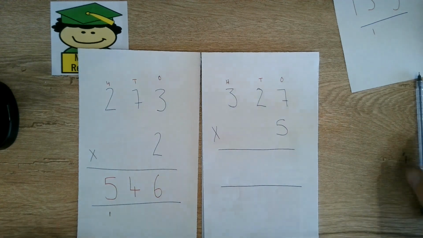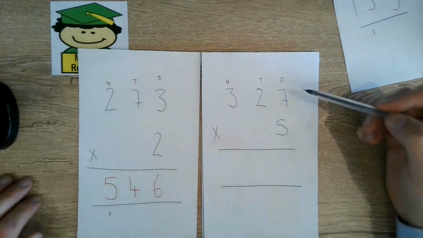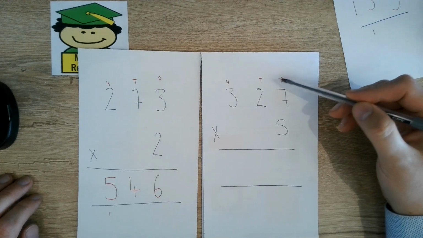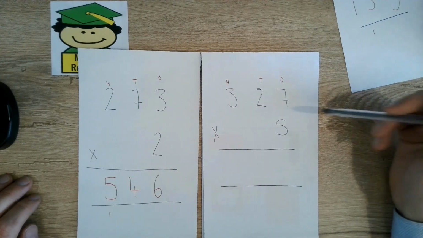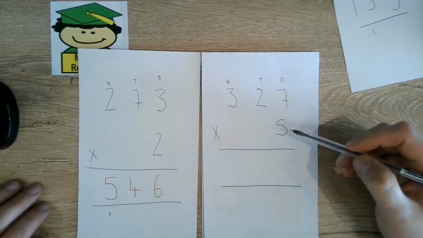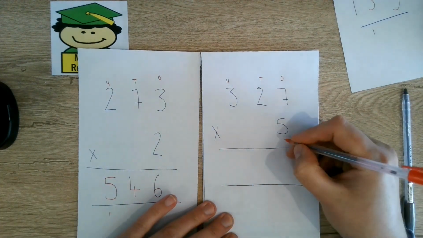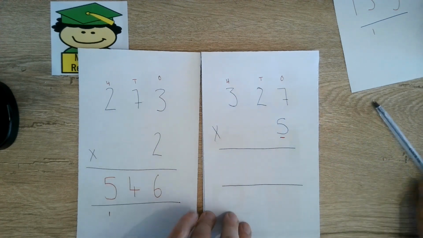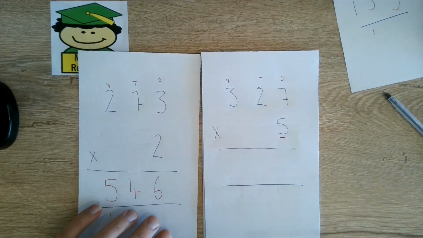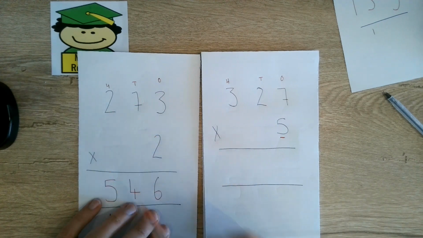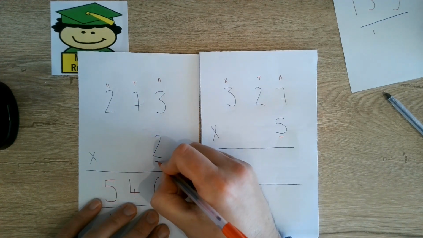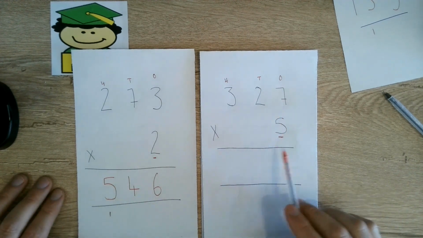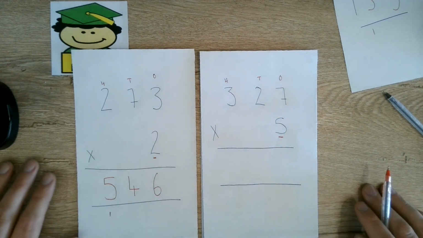Okay, so if you're revising back home, let's remember what we need to do. We need to make sure, firstly, everything is in order. We need to know our ones, our tens, and our hundreds. Looking underneath, we're timesing by 5, so we need to know our 5 times table. That's what we'll be working on in this multiplication question. In this multiplication, we've got our ones, tens, and hundreds, and we're going to be using our 2 times table. So our 5 times table for this question and our 2 times table for this question.